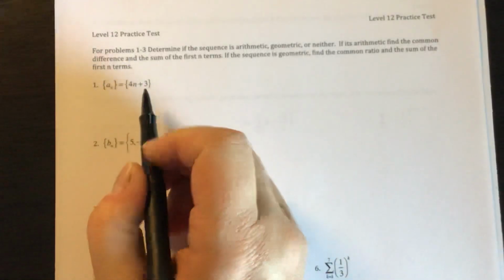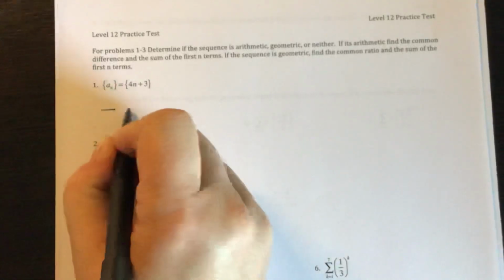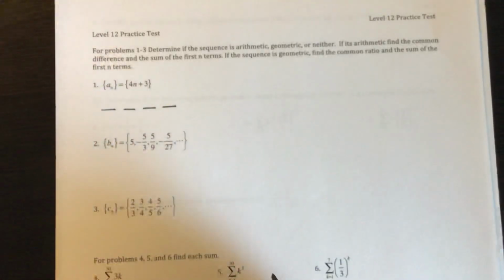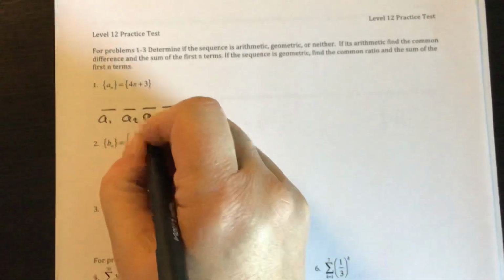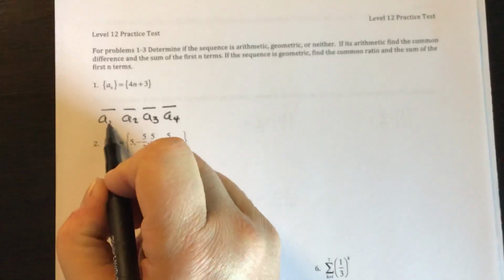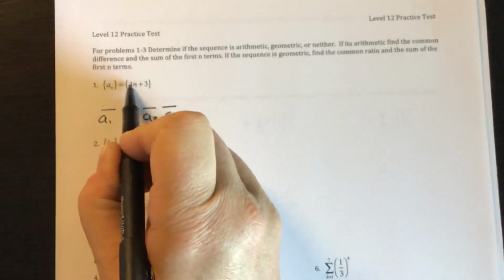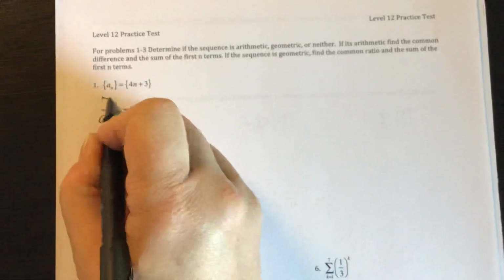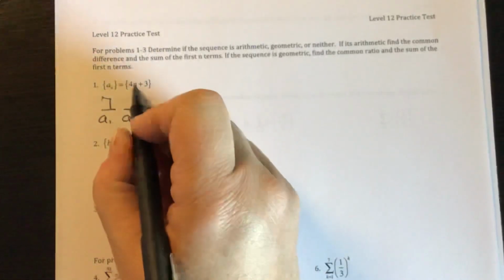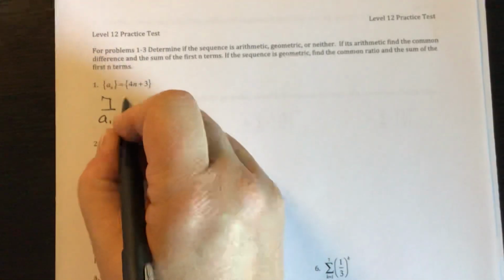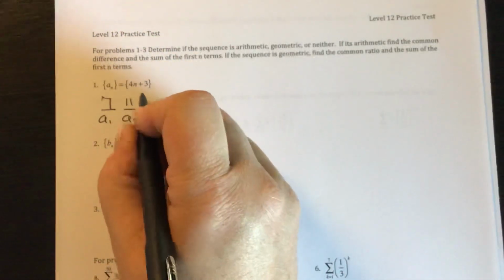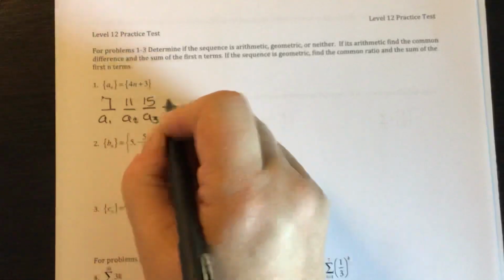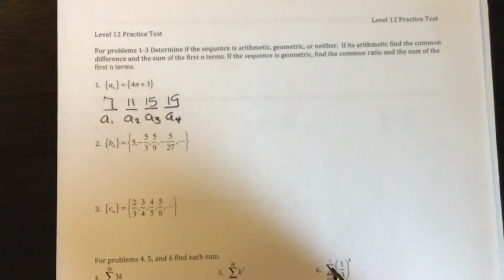So in this first problem, it would help if we list a couple of terms. So this is a sub 1, a sub 2, and if I know n is 1, I plug in 1. 4 times 1 is 4, plus 3 is 7. If n is 2, I have 8 plus 3 is 11. 3 times 4 is 12, plus 3 is 15, and then 19.